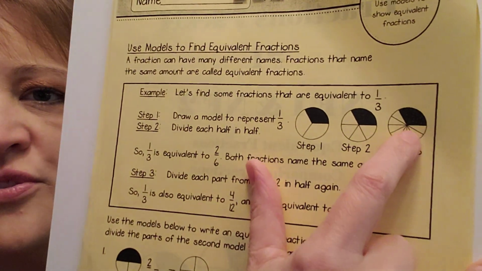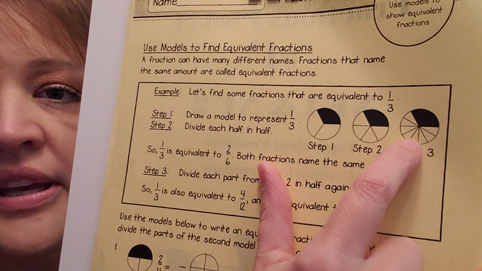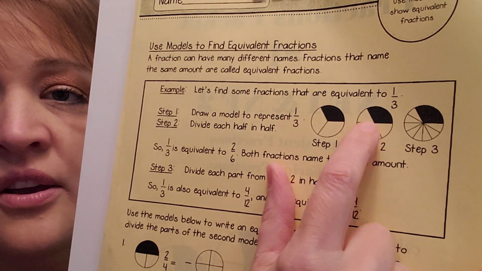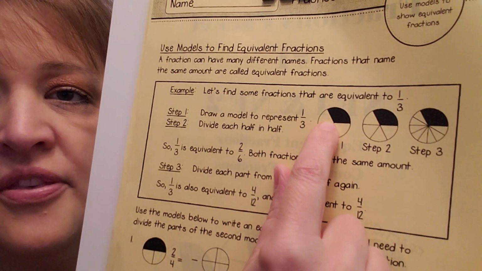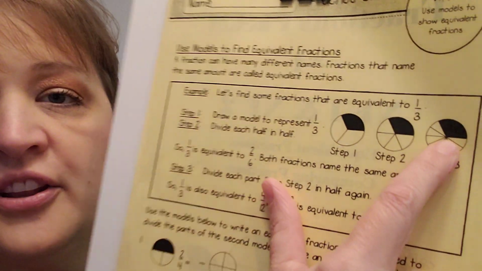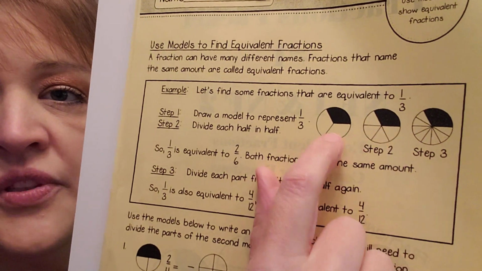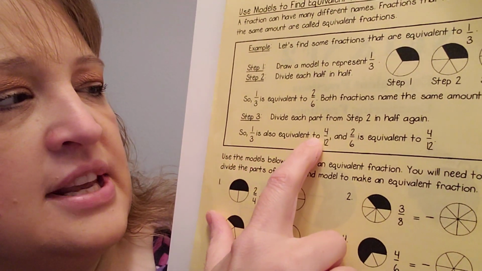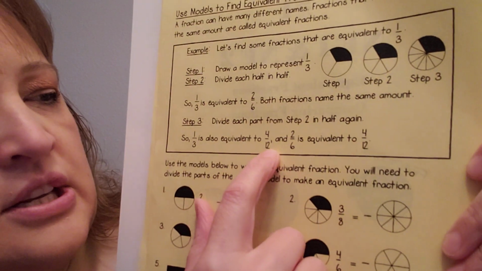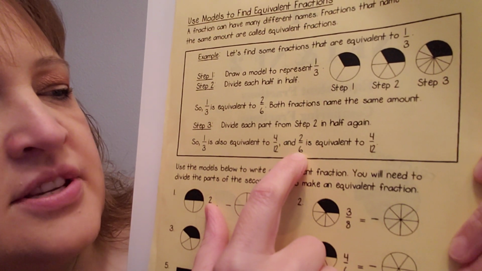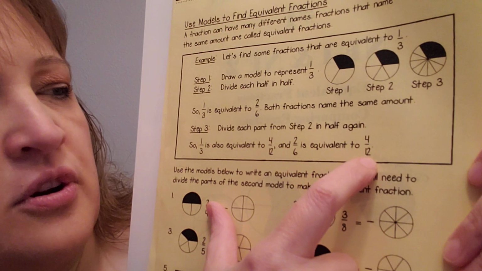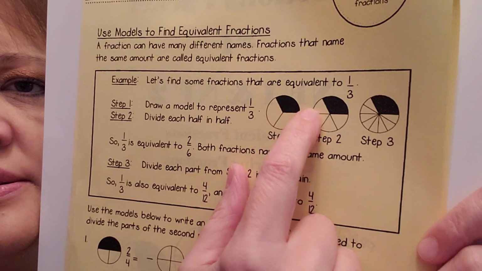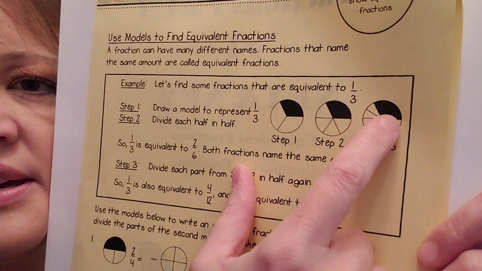So how many of those 12 pieces would I need to color in to have exactly the same as 2/6 or exactly the same as 1/3? I would need to color in 4 of those to equal the same. So down here, it tells you, so 1/3 is equivalent or equal to 4/12, and 2/6 is equivalent to 4/12. Okay, these are all equivalent. Same size piece, same size piece, same size piece.